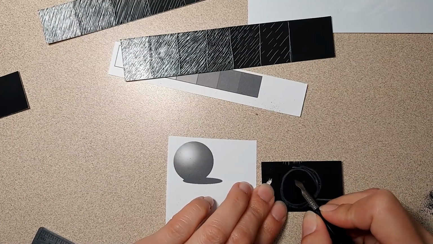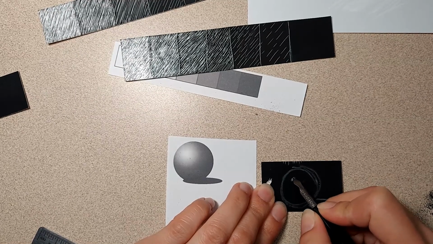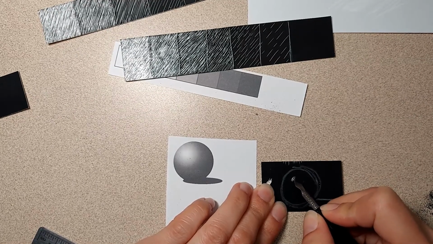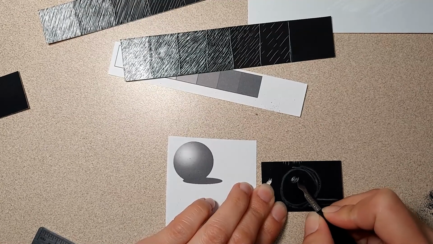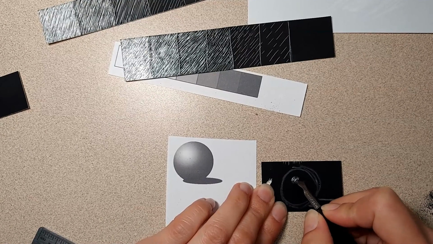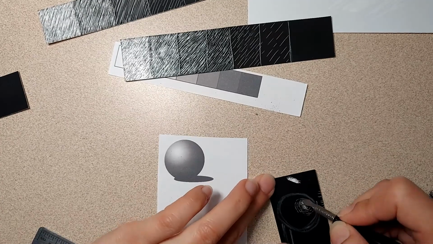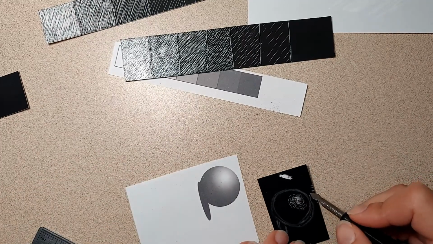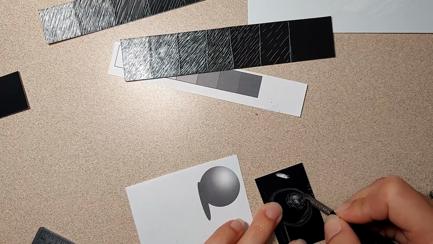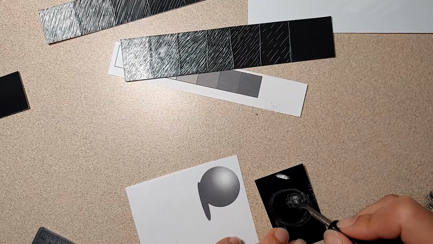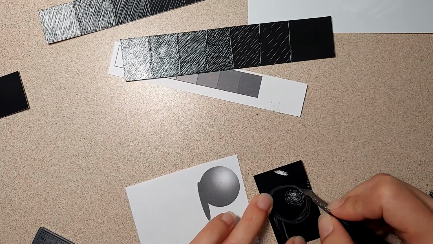Looking for my lightest point, which I think is right about here. Trying to mimic the shape of the sphere. Don't just keep working and look away from your reference and think, okay, I know how this is going to go. Really pay attention.